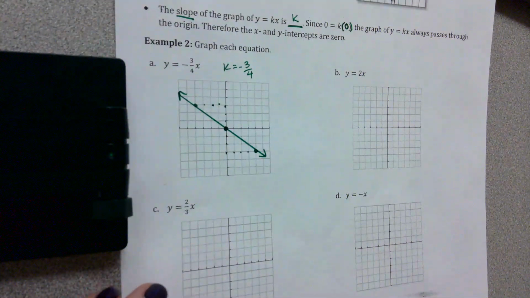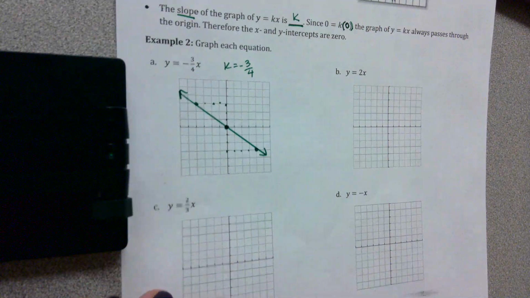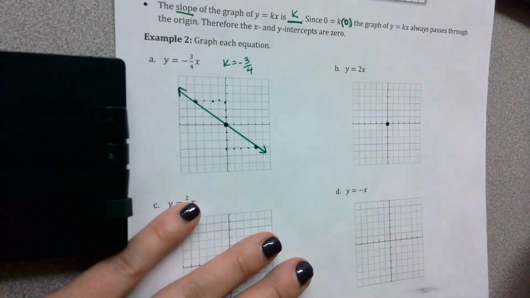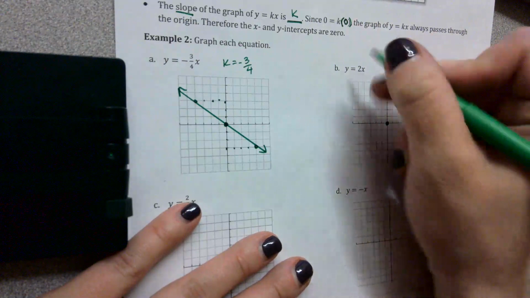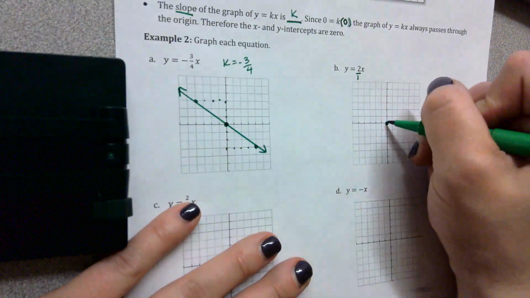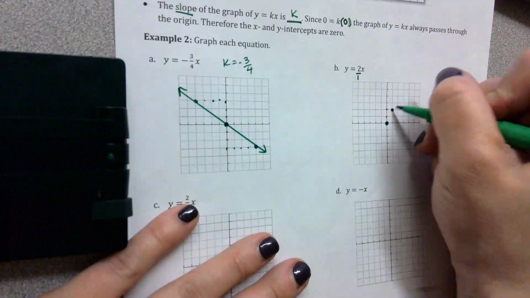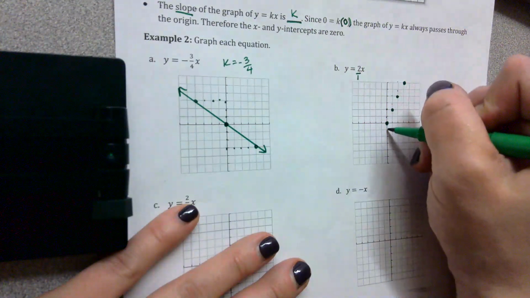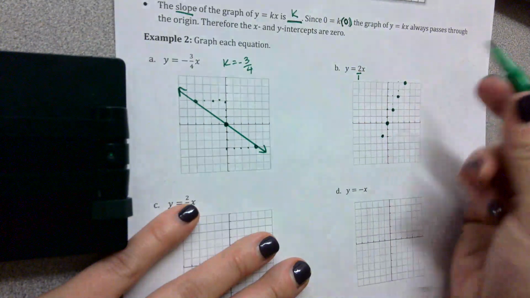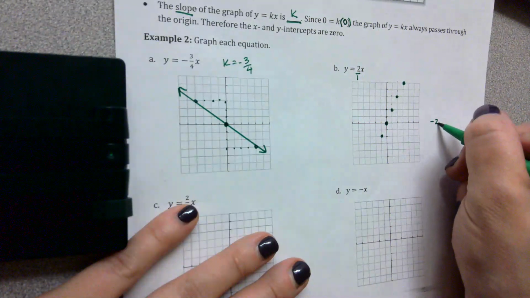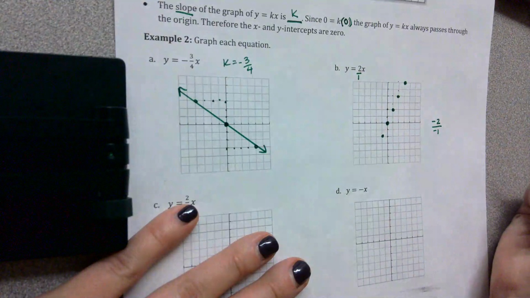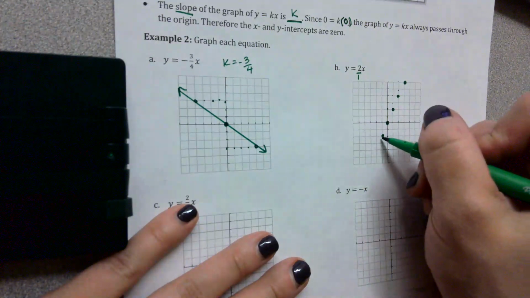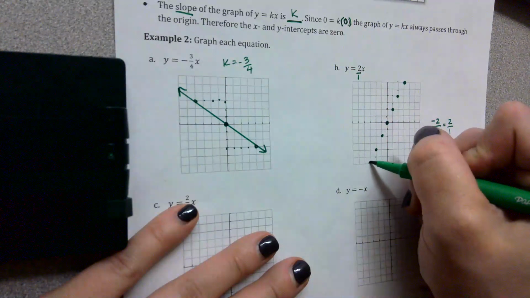Okay, so I want you to pause the video. I want you to try the next 3. Make sure you pause it. This one's technically over 1. So go up 2, over 1, up 2, over 1, or down 2, left 1. And what that would look like is down 2, left 1 is the same thing as up 2, right 1. Down 2, left 1, down 2, left 1.